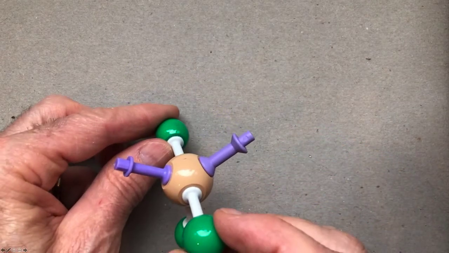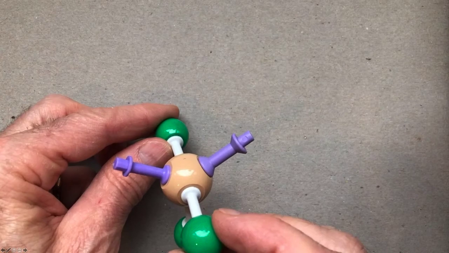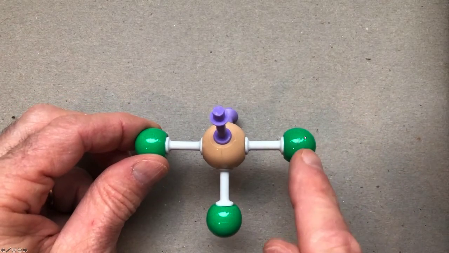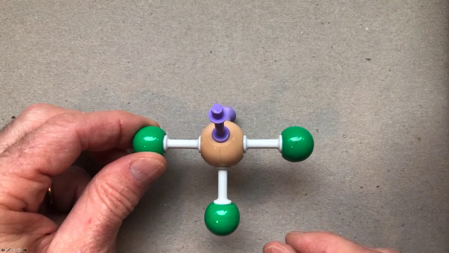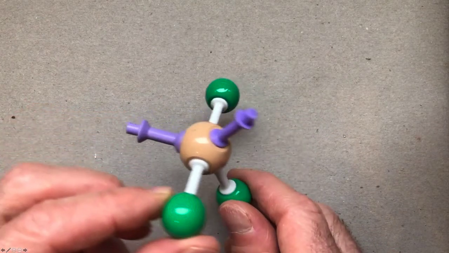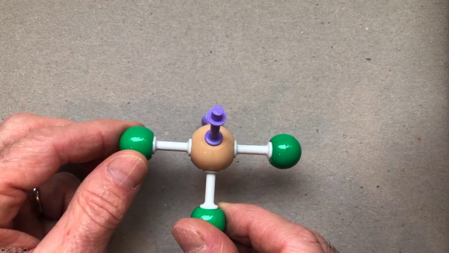So there we go. Now we have two purple connectors representing lone pairs. They still are part of the electron group geometry. They contribute to the molecular shape, but now we have a T-shaped molecule. So again, trigonal bipyramidal electron group geometry, but T-shaped molecular shape. All right, one more. There's another view of it, I guess.